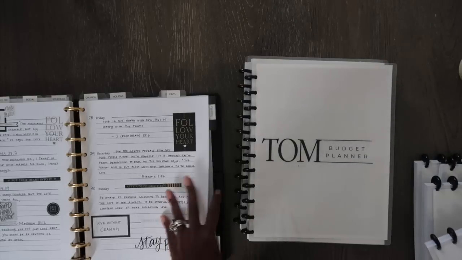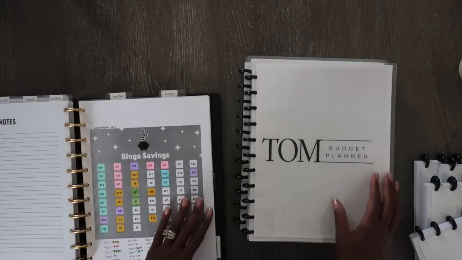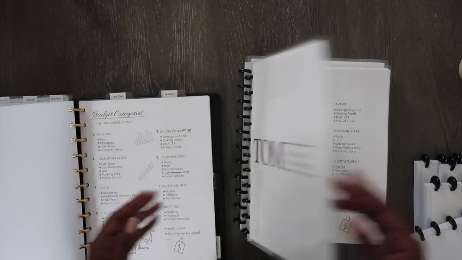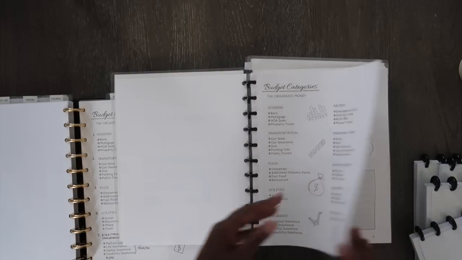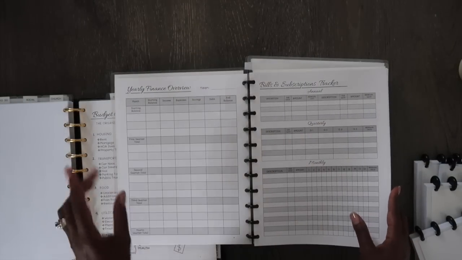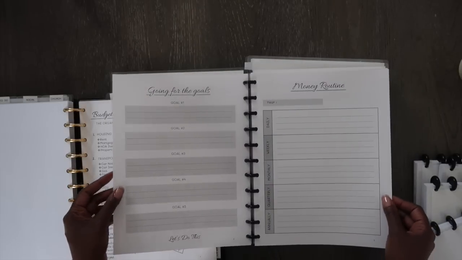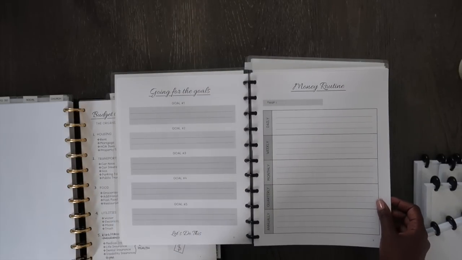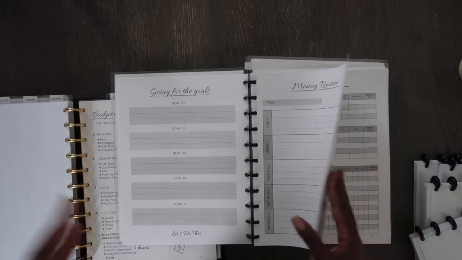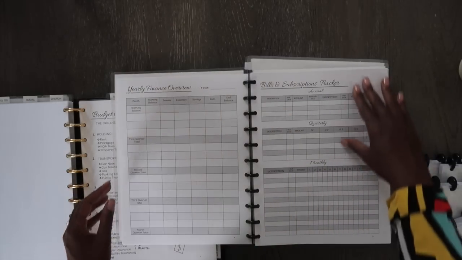The next planner that I have in here is my budget planner, and my budget planner is one that I will use in order to help me stay on top of our money. This planner has not changed. It is exactly the same as it was last year. I was contemplating making some changes for the upcoming year, but ultimately I decided to keep it the same.